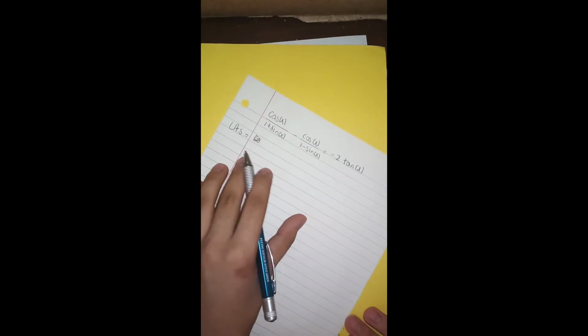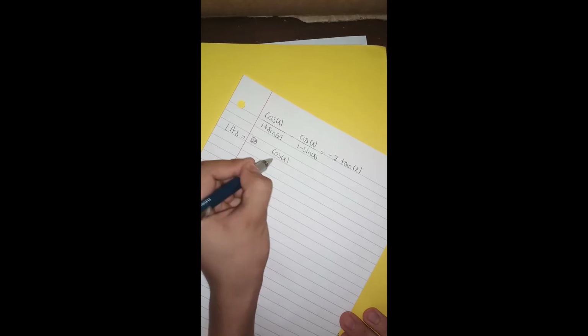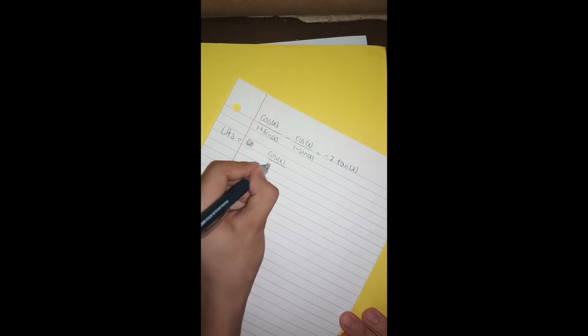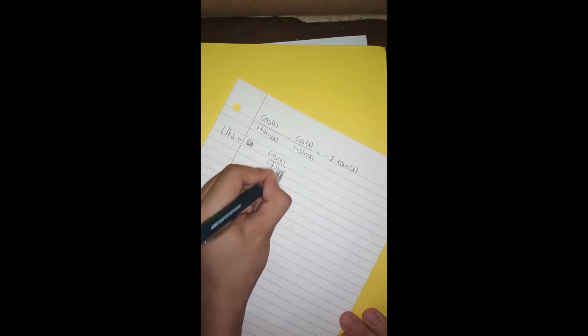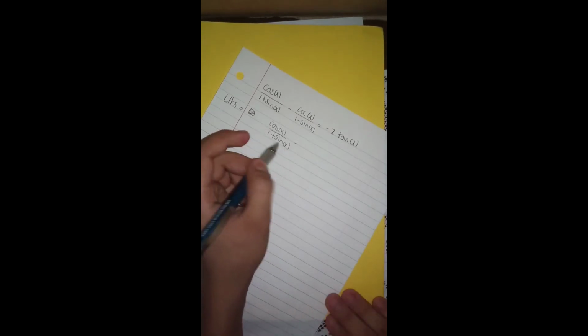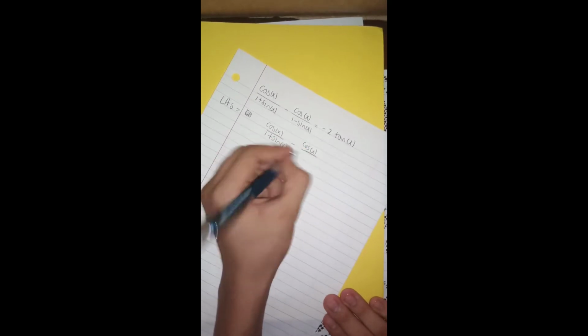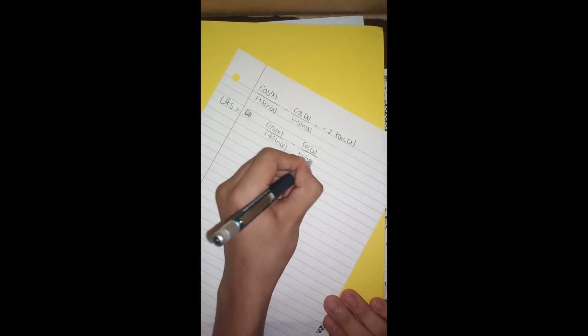The left hand side is cosine of x over 1 plus sine of x, and cosine of x over 1 plus sine of x minus cosine of x over 1 minus sine of x.